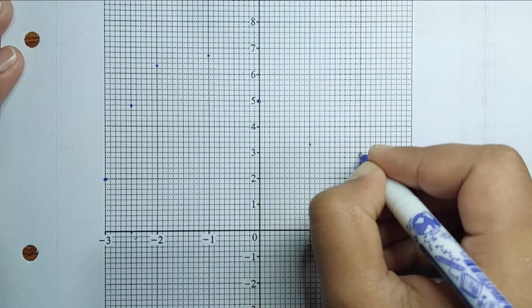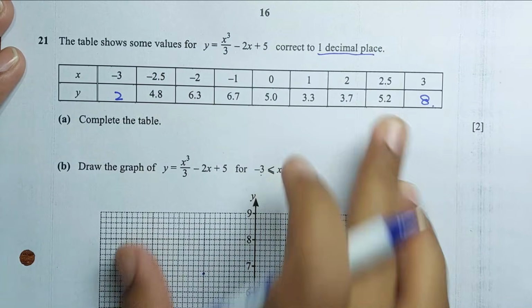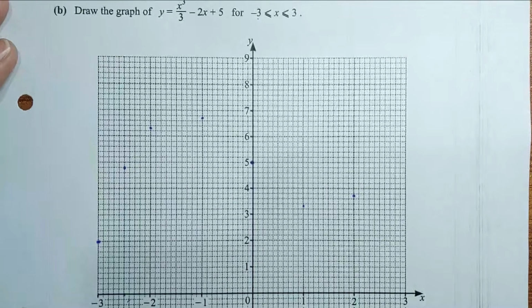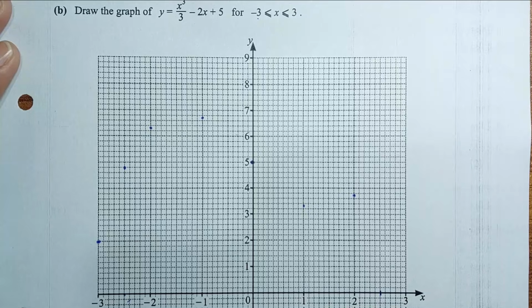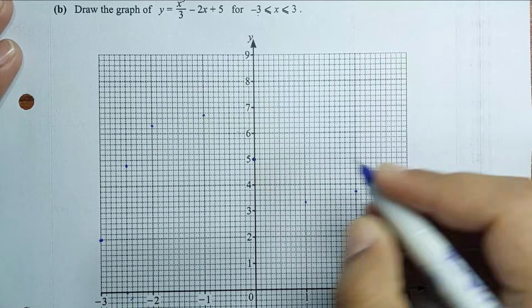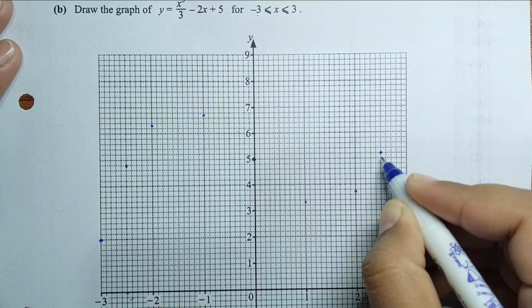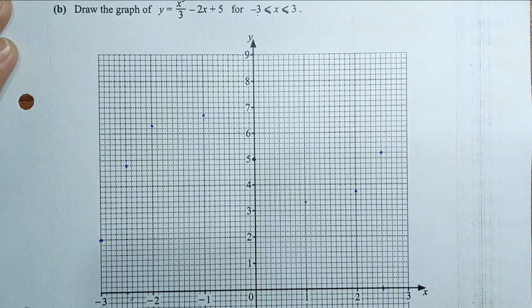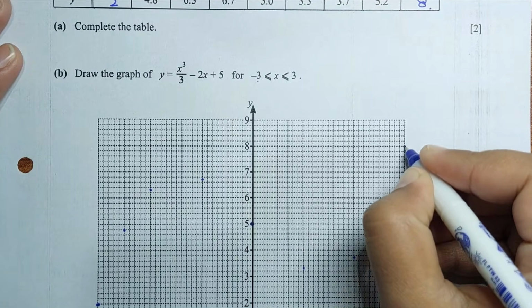And 2.5, 5.2. This is 2.5 in the middle, and 5.2, this point, right? Okay, at 3, it's 8. Corresponding to 3, we have 8.